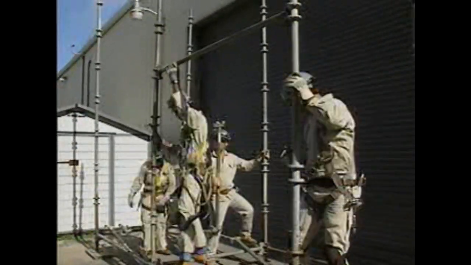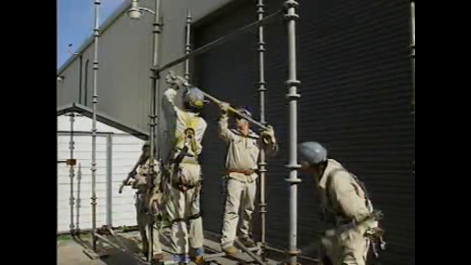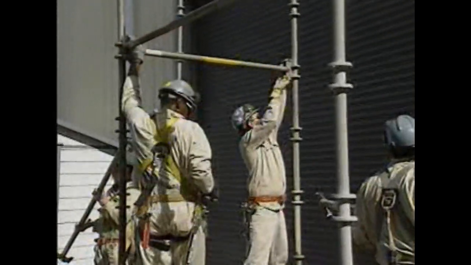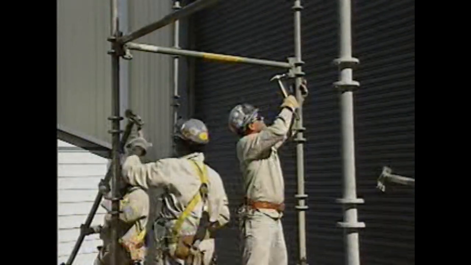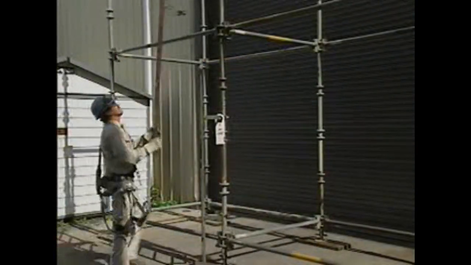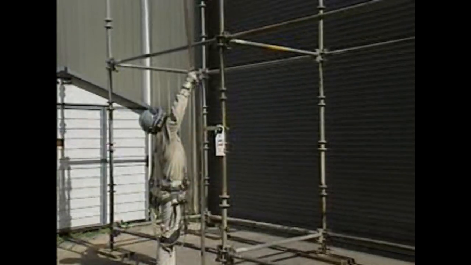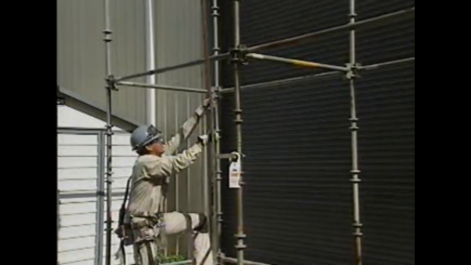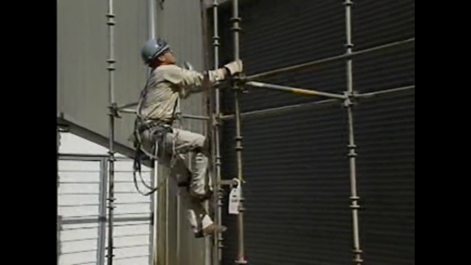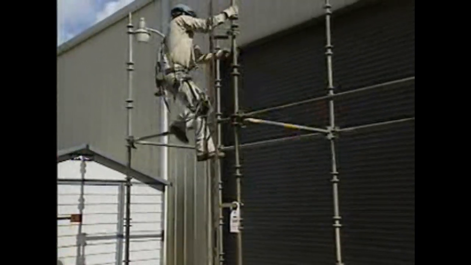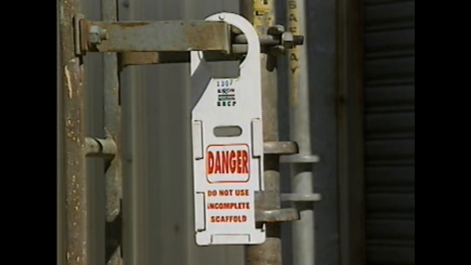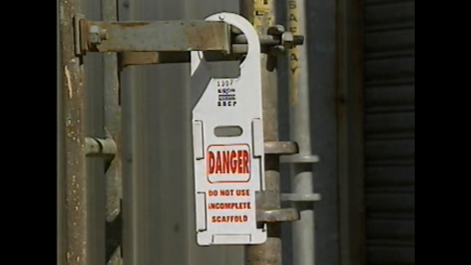These members are secured, just like the lower members were earlier, by driving in a wedge to lock an end connector over the locking rings on the vertical leg. Once the horizontal members are in place, ladder sections are added and secured to one of the vertical legs so that the workers can gain access to the upper part of the scaffold. A tag on the ladder bracket warns people that the scaffold is unsafe for use at the present time.